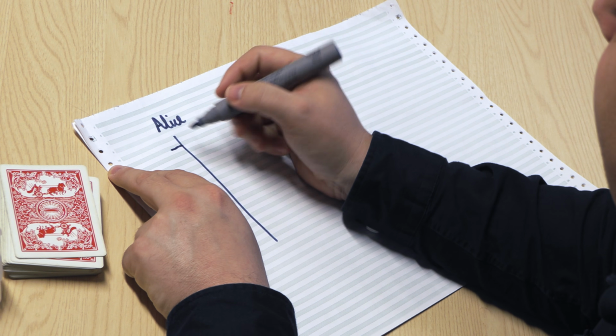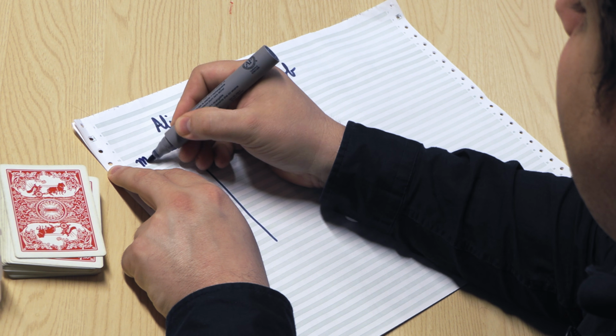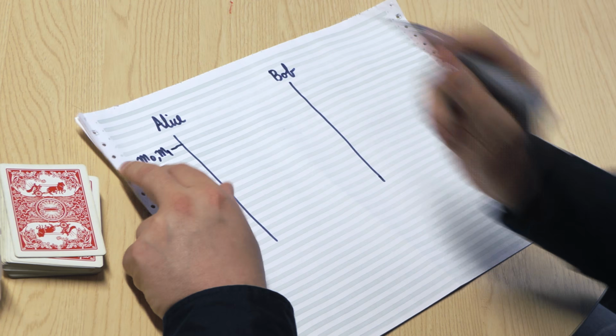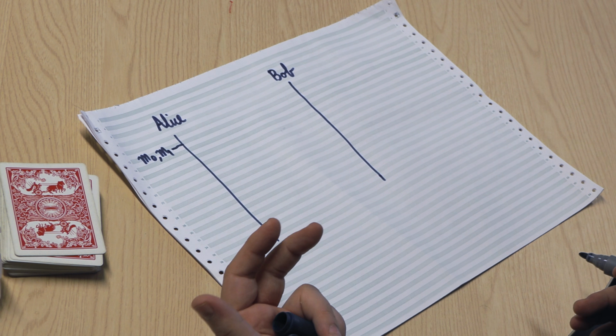So Alice starts off with two hidden messages. Let's call them message 0 and message 1. In the example before, message 0 was the 7 of diamonds, and message 1 was the 9 of spades, right? And now Alice wants to communicate this to Bob, but only one at a time.